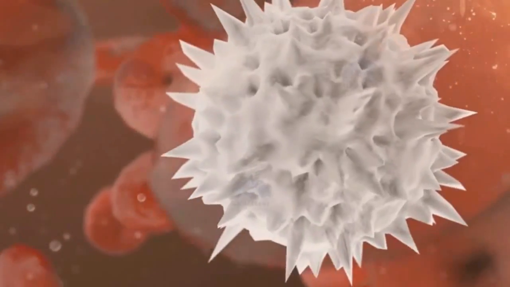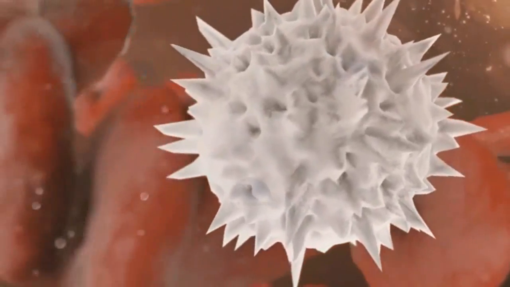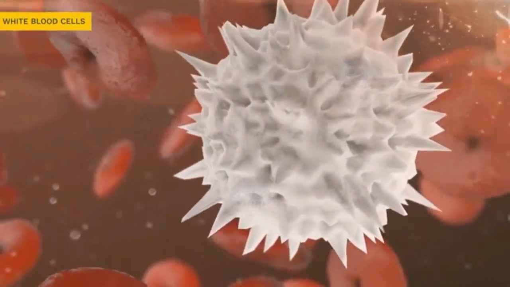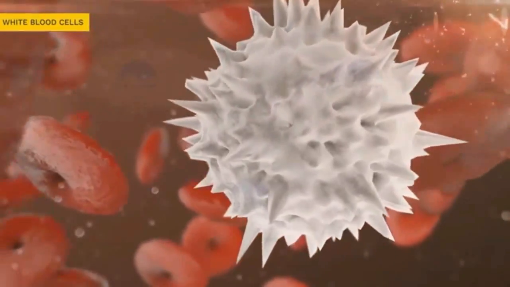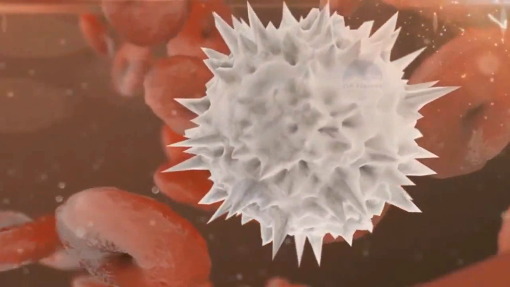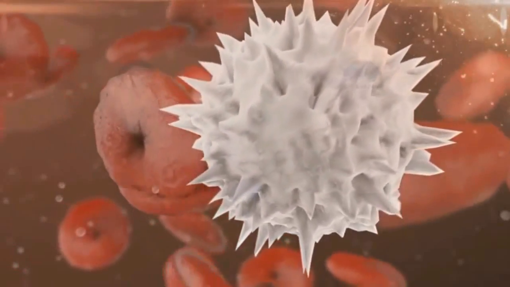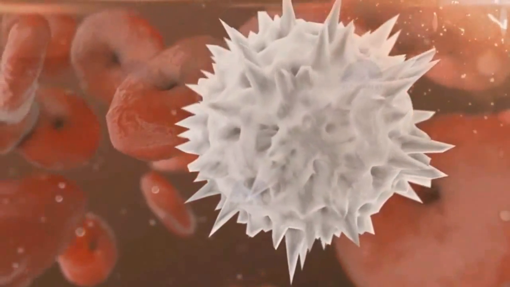White blood cells. White blood cells are amoeboid in shape and are larger than red blood cells. They live for 15 to 20 days. Some are produced in the bone marrow and some are produced in the spleen or thymus. They do not have hemoglobin, so they are white in color. White blood cells catch and destroy germs and protect us from diseases and provide immunity.